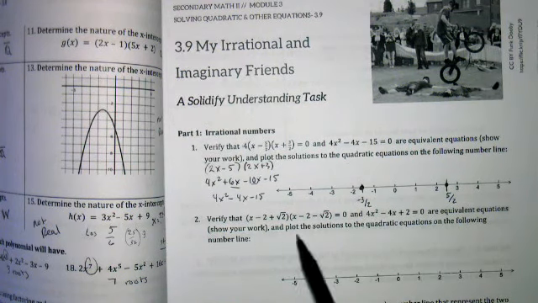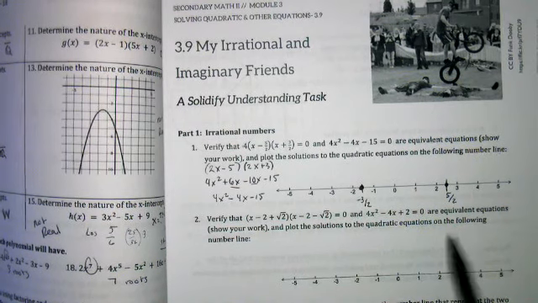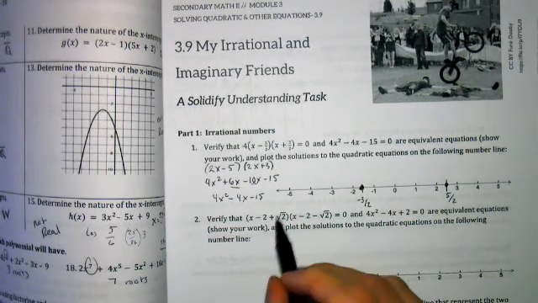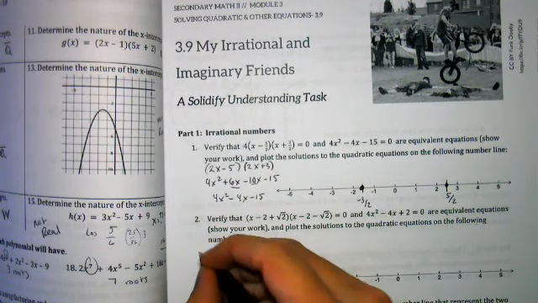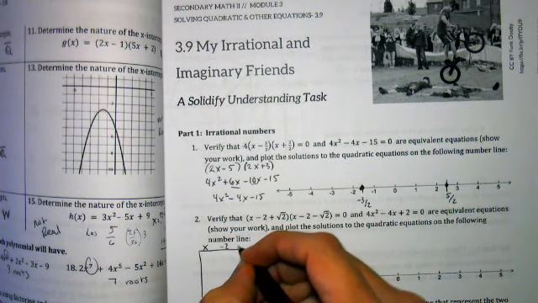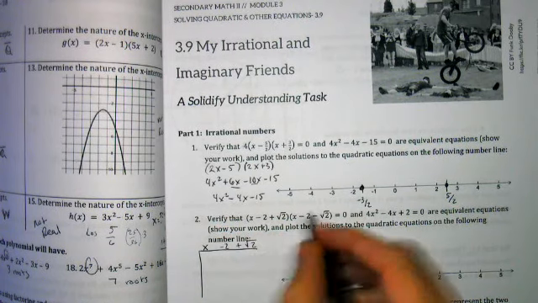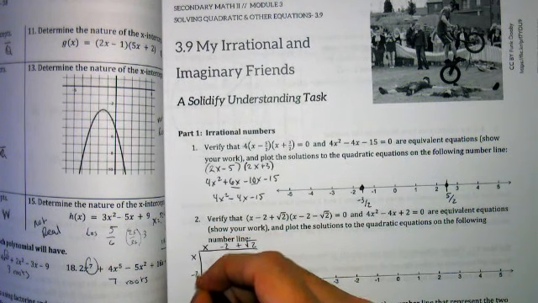Okay, verify that this and this are equivalent equations. Show your work and plot the solutions to the quadratic equations on the following number line. Okay, so we're going to multiply these. I'm going to multiply them using a box method. So x minus 2 plus square root of 2, x minus 2 minus square root of 2.